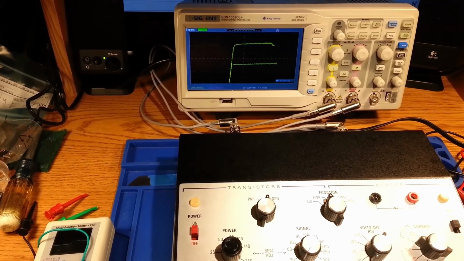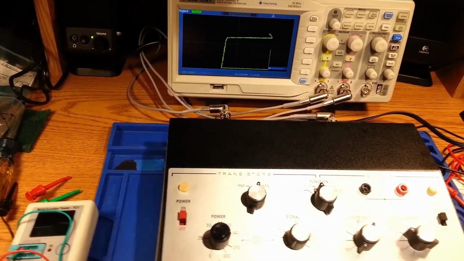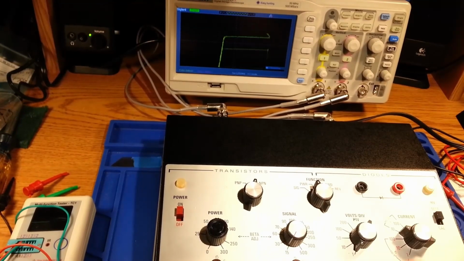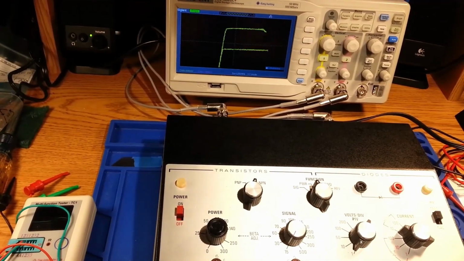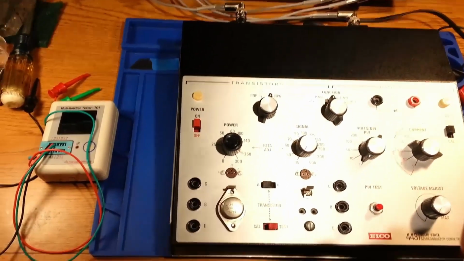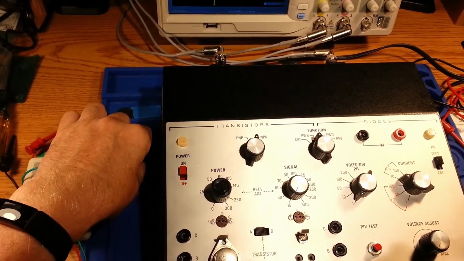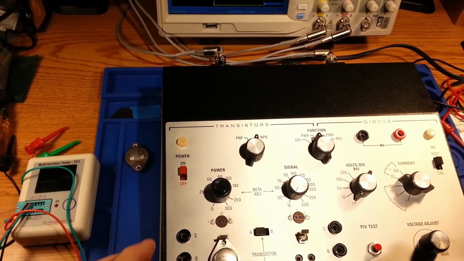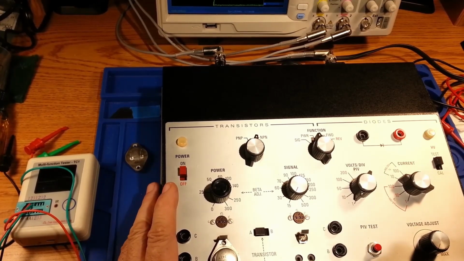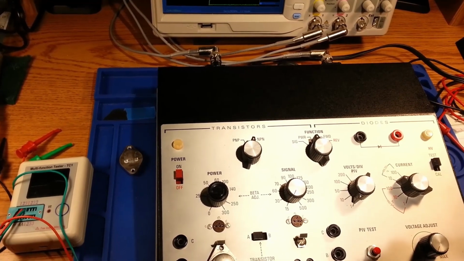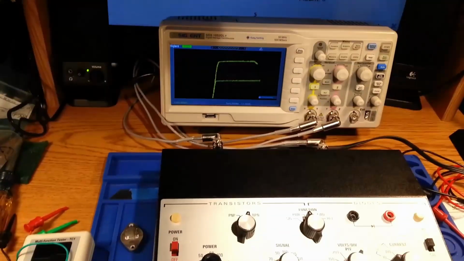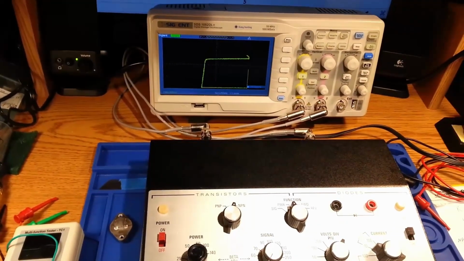This one's saying it's lower. But it's definitely testing the transistor if you pull it out, so kind of a mystery on that part of it, but at least it does tell me that the transistor is being tested, for one.